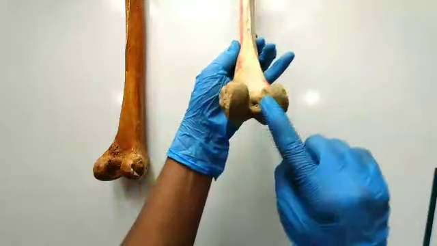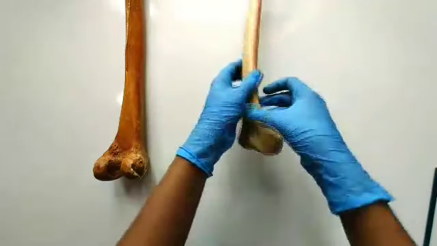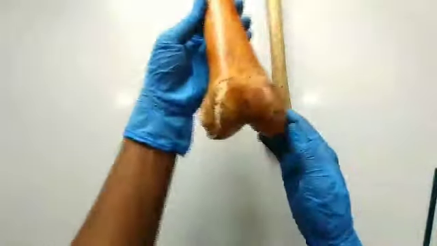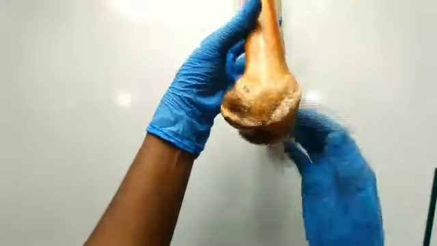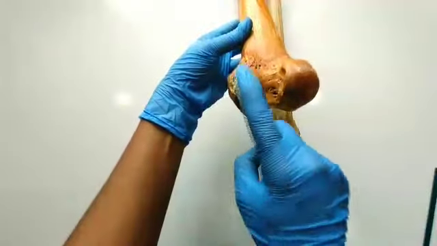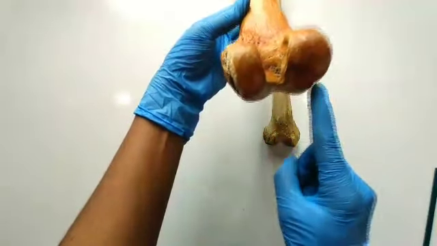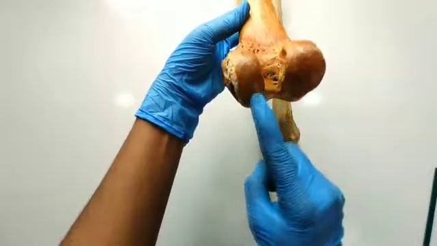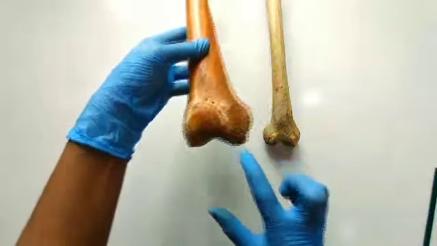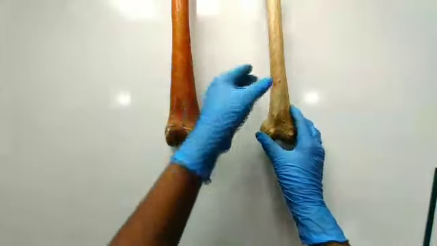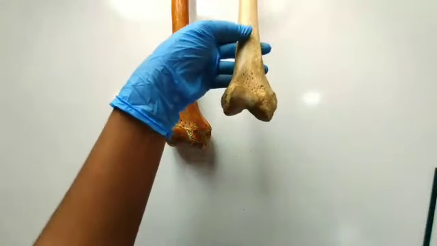This smooth part is the articular surface. So when you examine this specimen, this smooth part which you see is the articular surface present in the lower end of the femur, and it is divided into two parts, the patellar articular surface and the tibial articular surface.